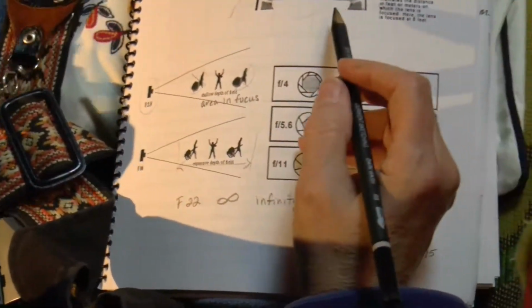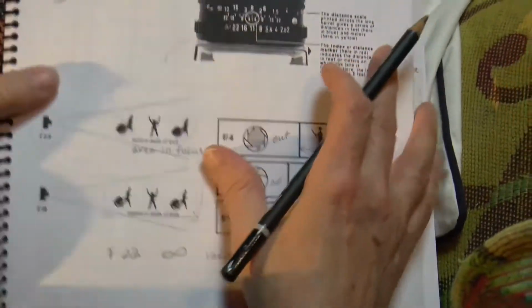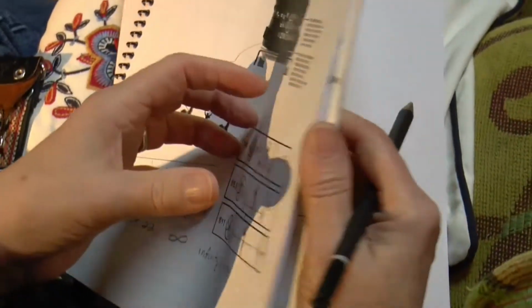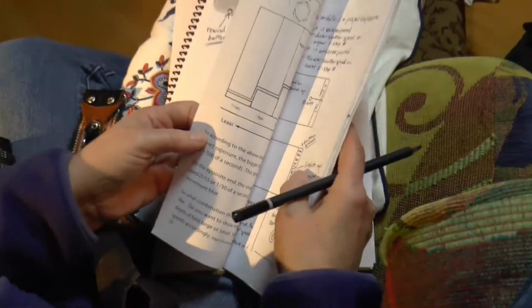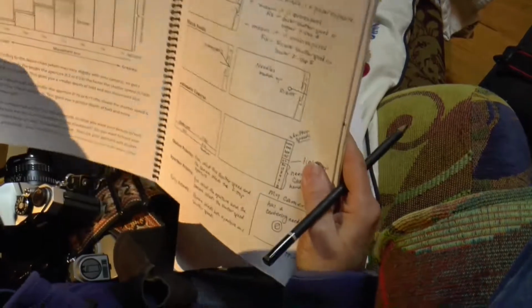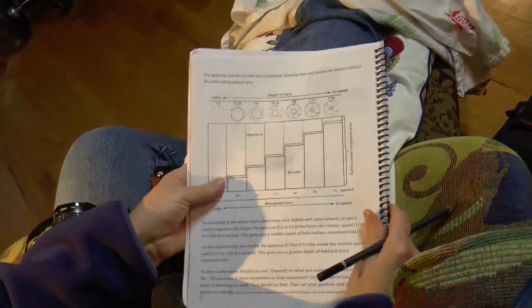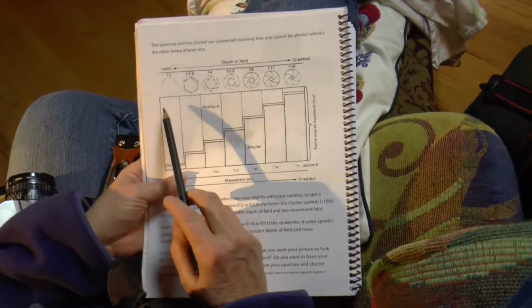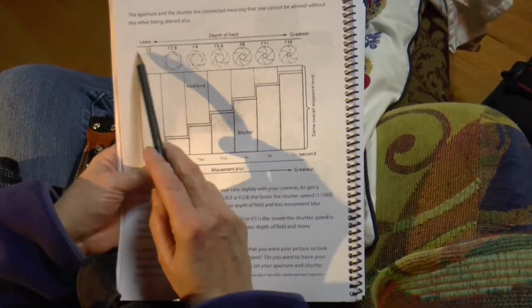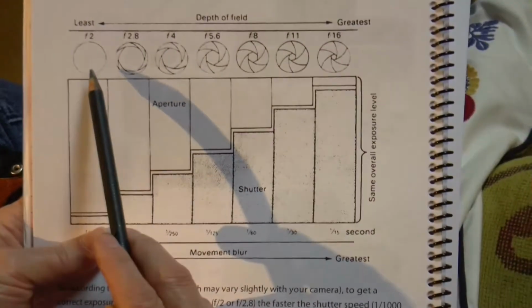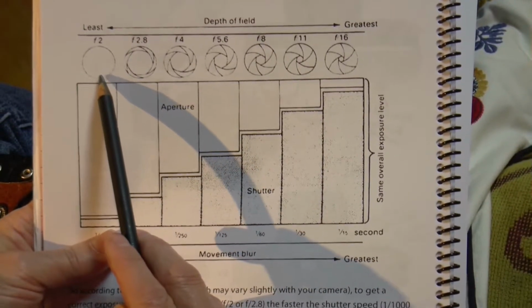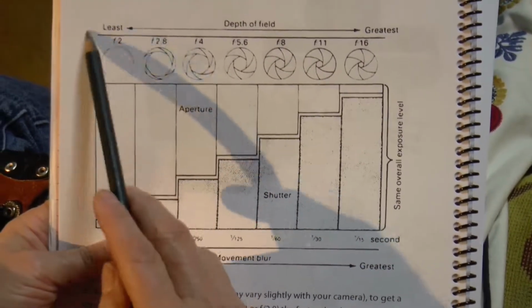But at least we have a nice labeling of your camera, and you should know what all the parts are and what they do. Then let's turn over to the next page and we'll look at the openings inside the lens. Here's f2. That lens doesn't shut at all. It's completely wide open. It has the least amount of depth of field.